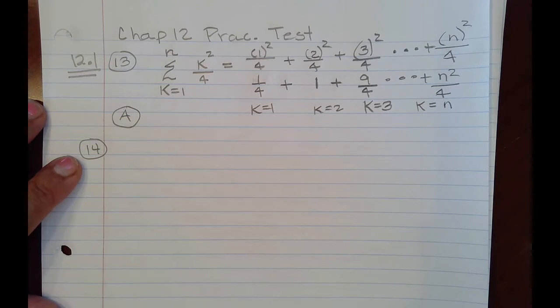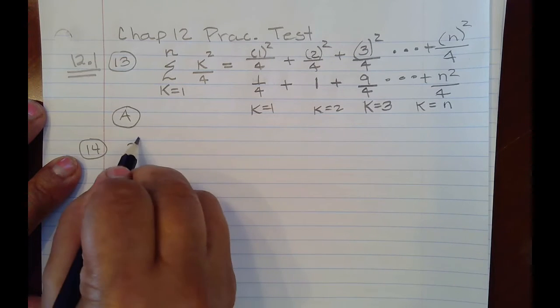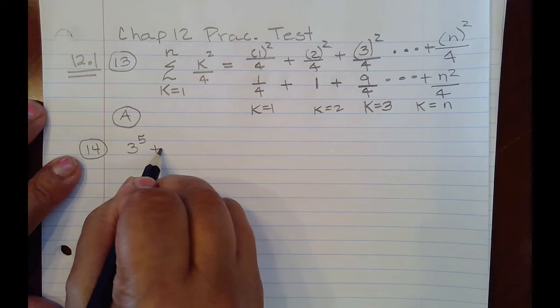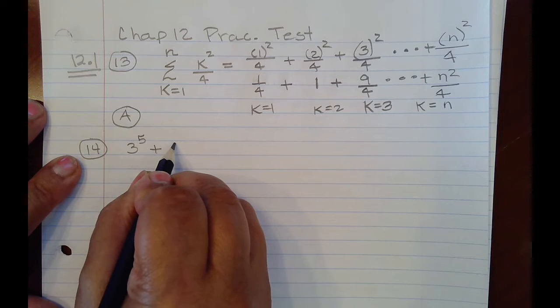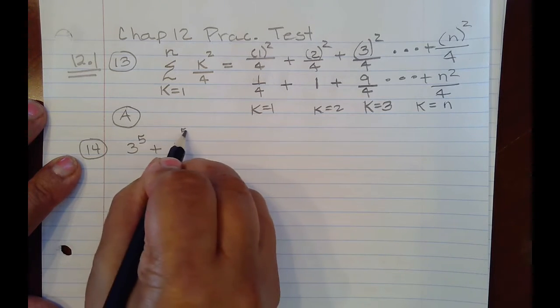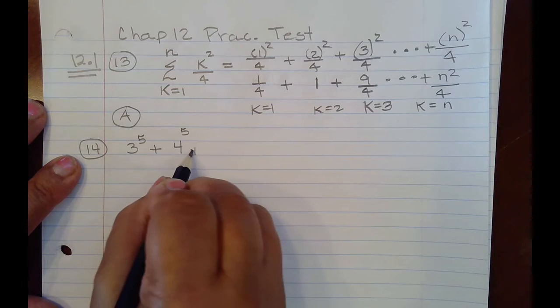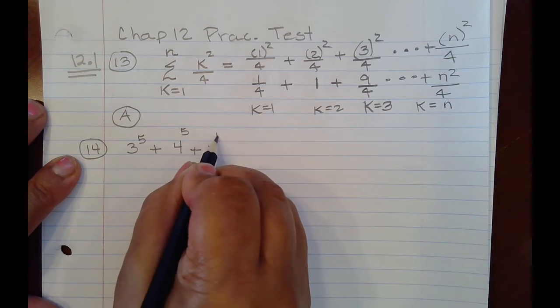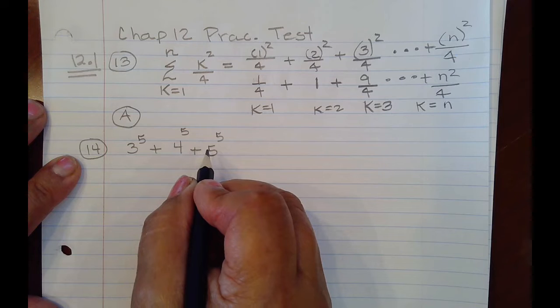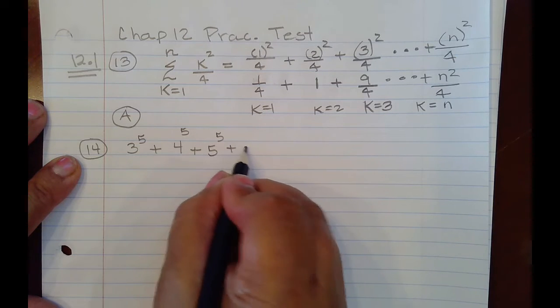In 14, it says express the sum using summation notation. So they give you a sum. They show you a sum of 3 to the 5th plus 4 to the 5th. And you're going to try and come up with a formula so you can write this in summation notation.